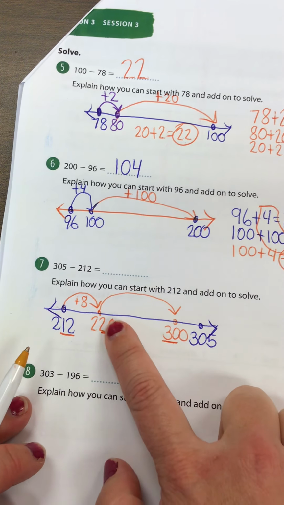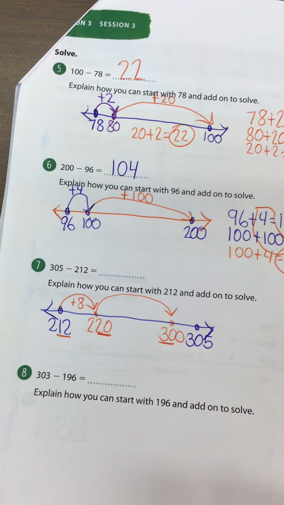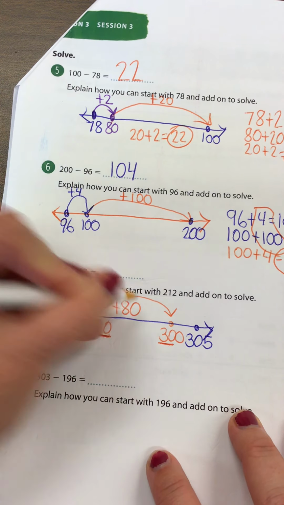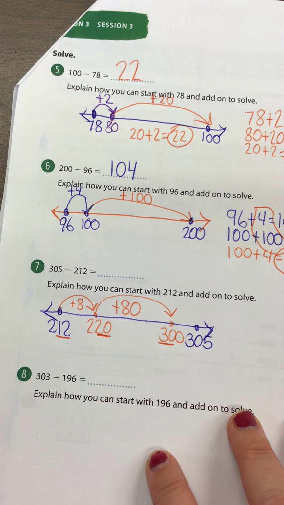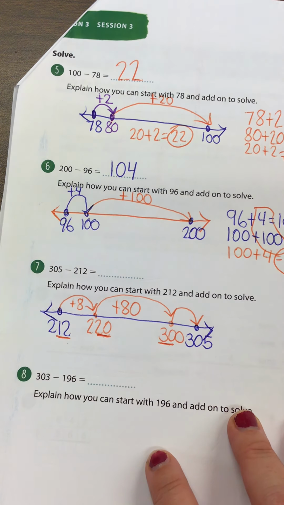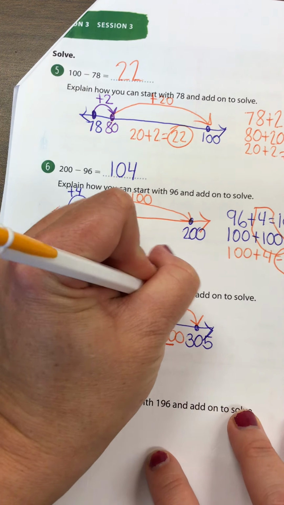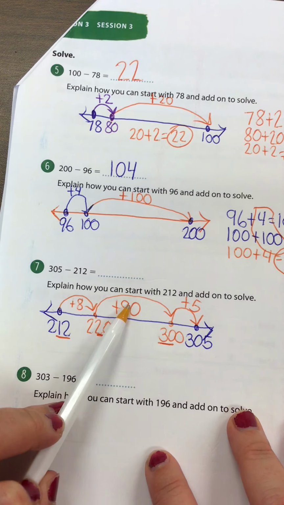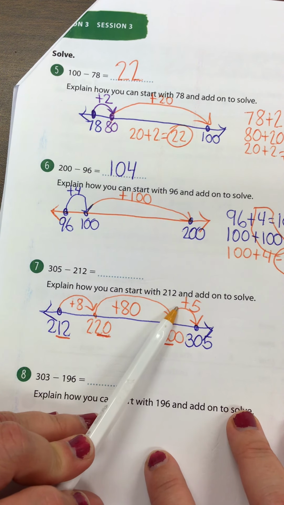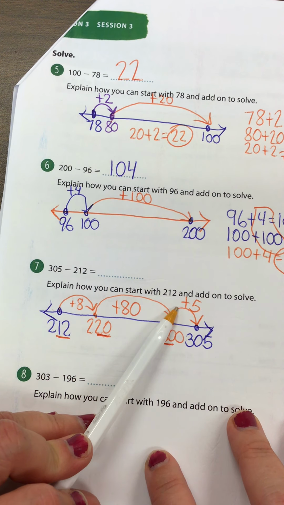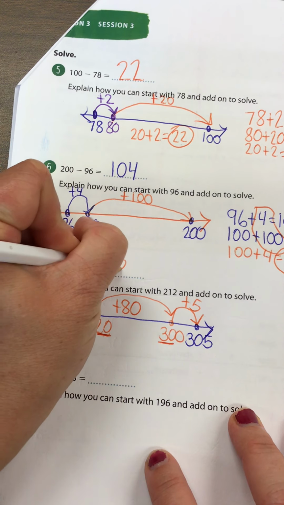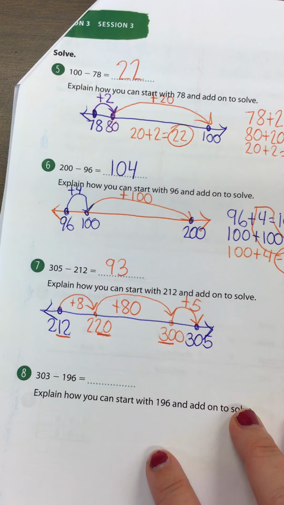Or think about, how do you get from 20 to 30? It would be 80 plus 80. Then how do you get from 300 to 305? That's easy, plus 5. Then we're going to add our humps, 80 plus 8 plus 5. And what do we get? We get 93. So our difference is 93.